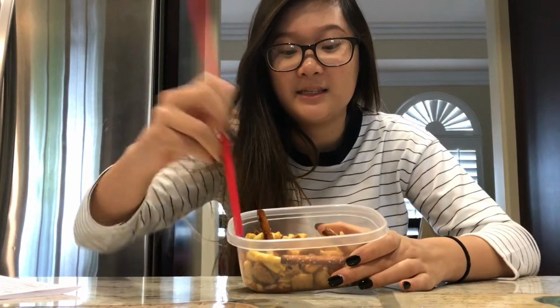Chex mix would be an example of a heterogeneous mixture because it's not uniformly mixed. See, you can't even mix it.